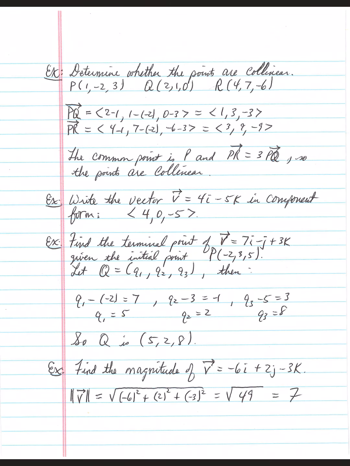Find the magnitude of vector v if it's written as -6i plus 2j minus 3k. You can think of this as x, y, and z components. Magnitude or length, it's going to be your first term squared plus your second term coefficient squared and third term's coefficient squared. 36 plus 4 is 40, plus 9 is 49, which has a square root of 7. So this vector has a length of 7 units.